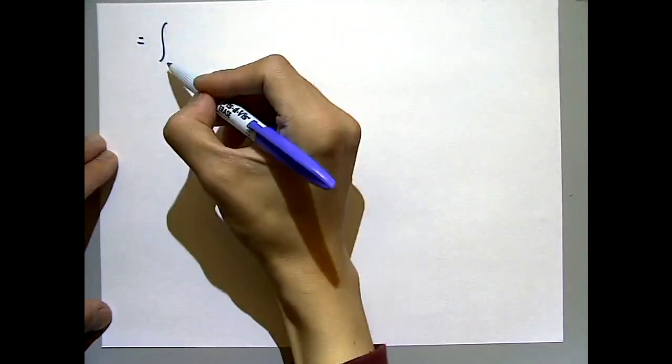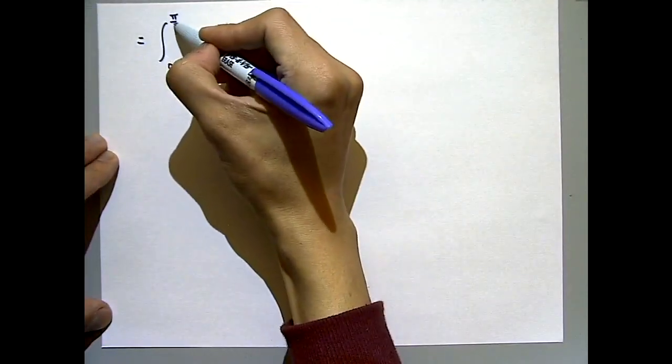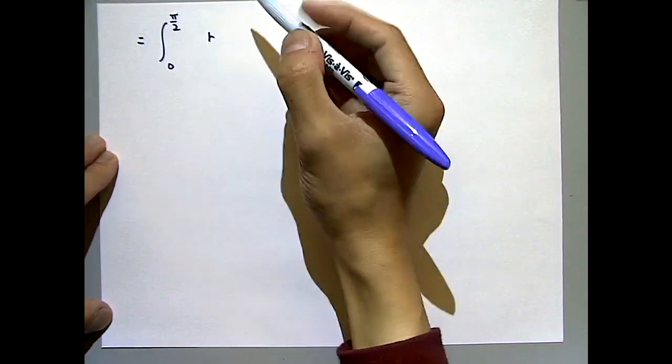First round of integration is with respect to r. Sine theta is a constant, so we leave that alone. We're simply integrating r squared dr from 4 sine theta to 4. So the first round, initially at least, seems simple enough.